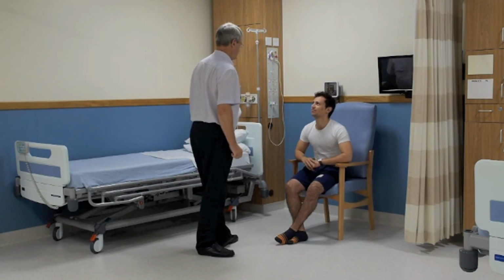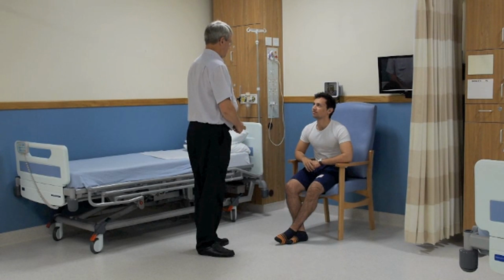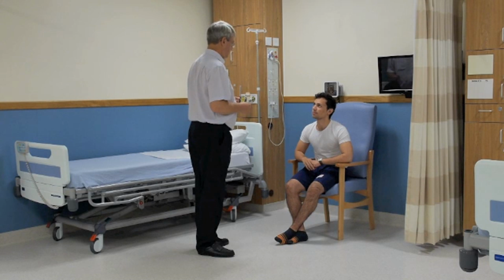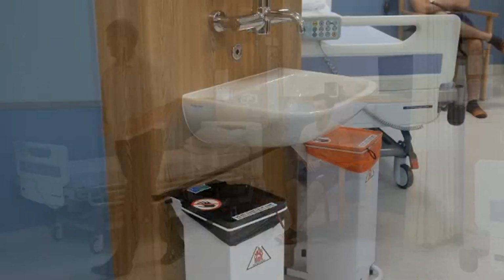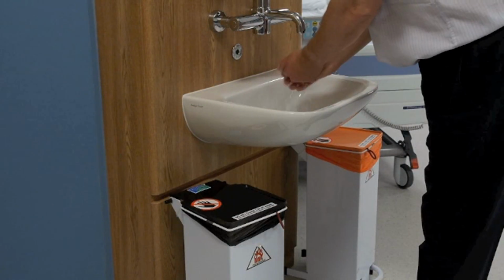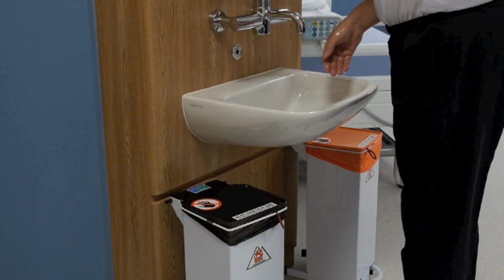Upon entering the room, introduce yourself and confirm the patient's name and date of birth. Explain what the exam involves and confirm the patient's consent. Ask if the patient has any pain in their back before starting. It is important to wash your hands thoroughly to prevent the spread of infection.